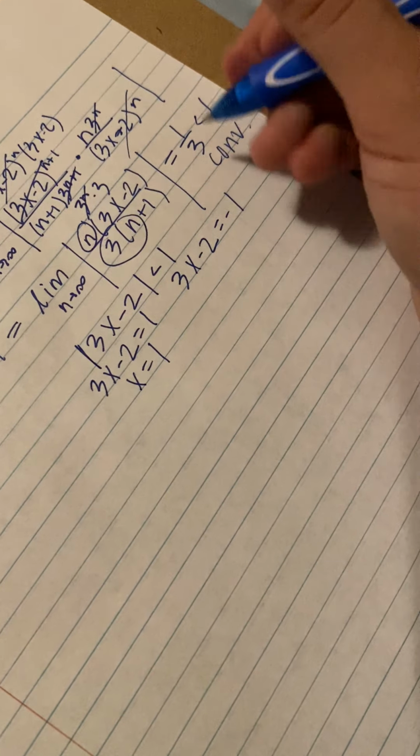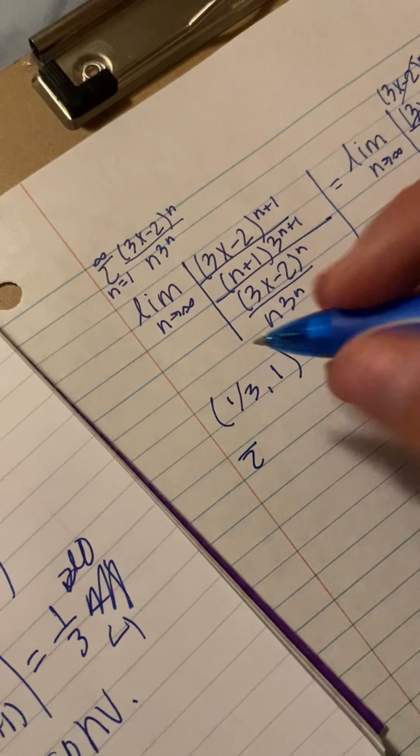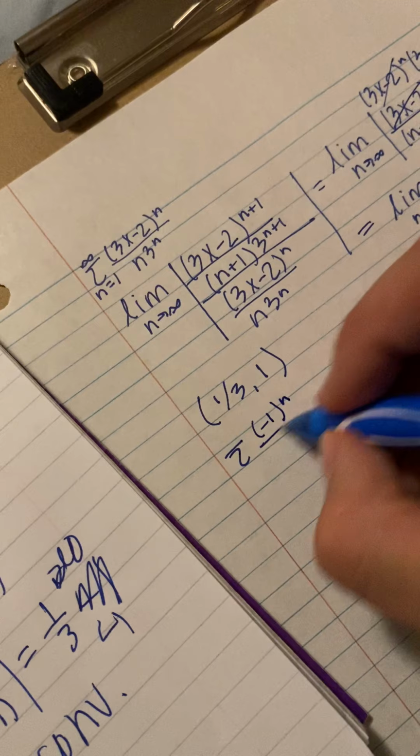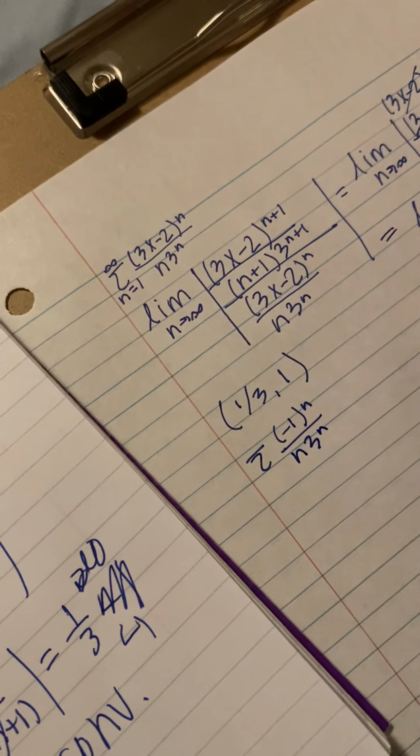So now we have 1/3 and 1. Now we need to check those by plugging in these two numbers. So we plug those in to here. We have 1/3 times 3 is 1. So we have 1 minus 2, which is negative 1, to the n over n times 3 to the n.